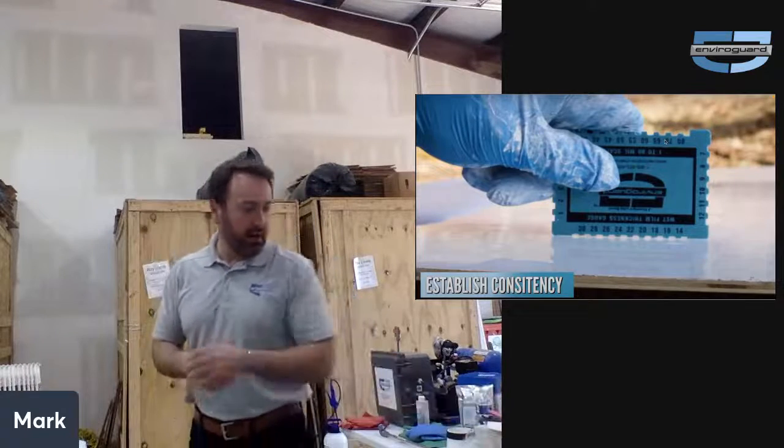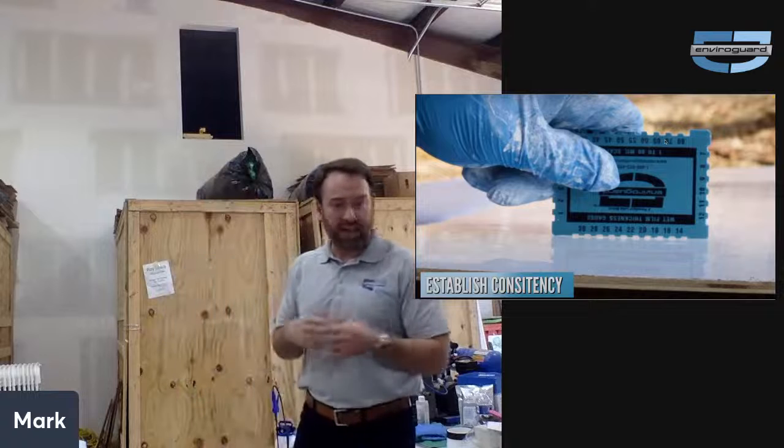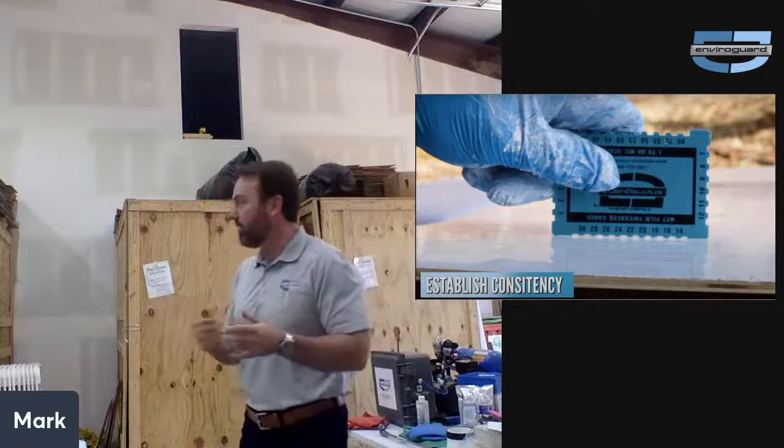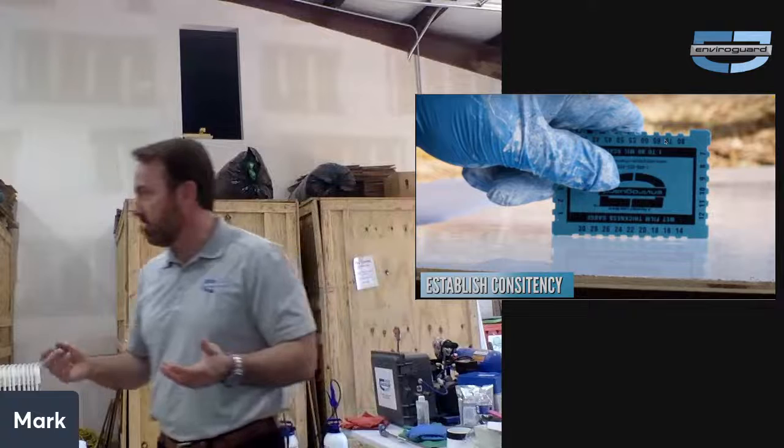We talked about the importance of a wet film thickness gauge, how it's used. I don't think we need to recover that. Any questions on that stuff?